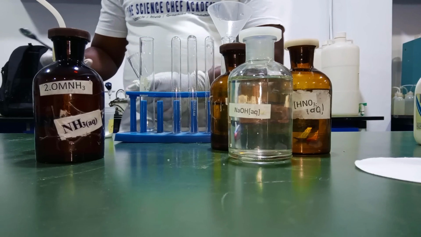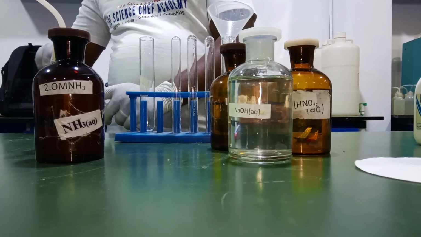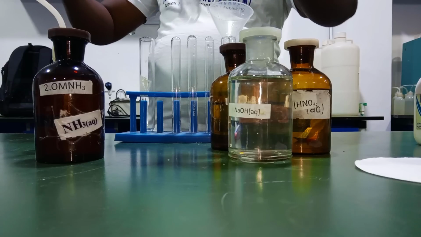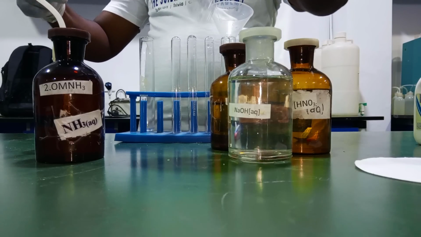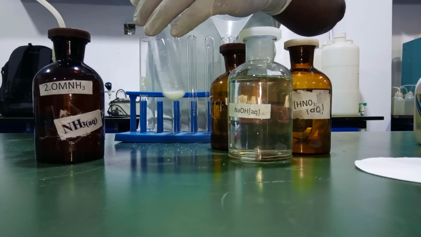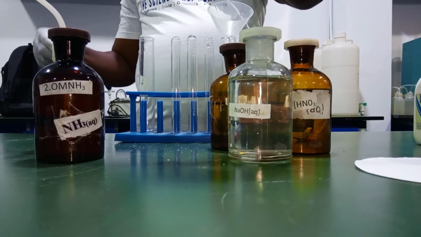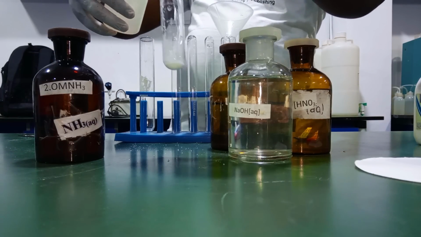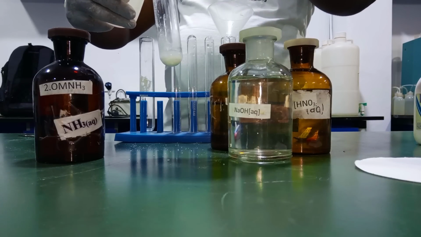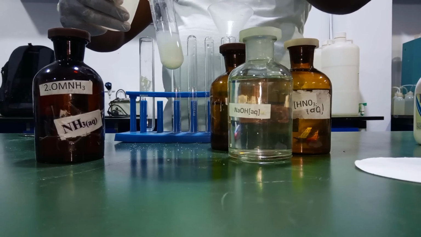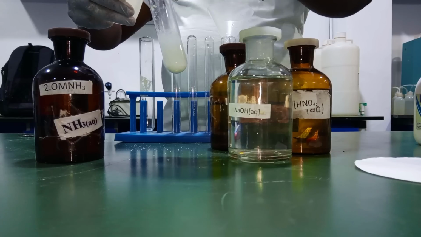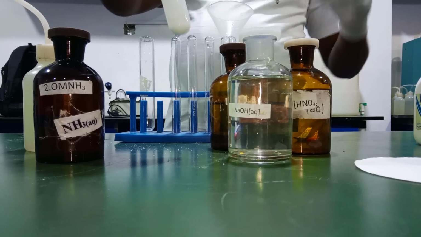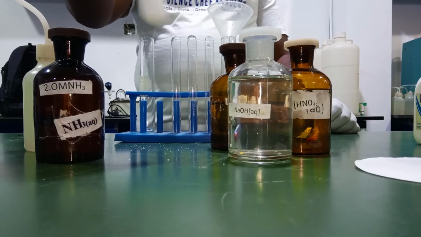We're going to take a spatula full of a sample and add it to the boiling tube, and then we add distilled water to dissolve it.